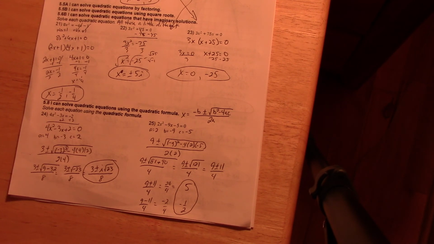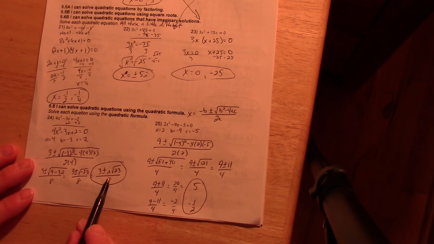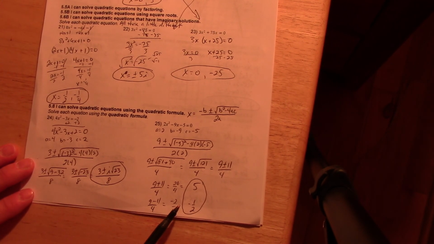What I want you to recognize is you're going to see one of each of these on the test. You're going to see one that has an i in the answer, and you're going to see one that works out to where you can get whole numbers or fractions. There's page 4, one more to go.